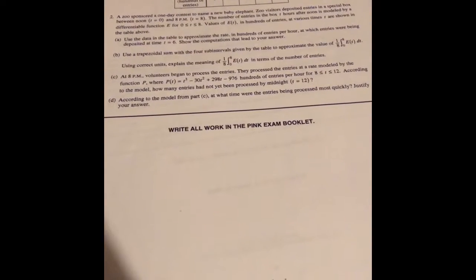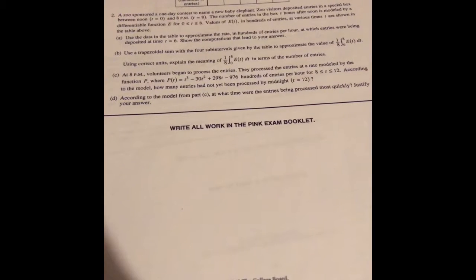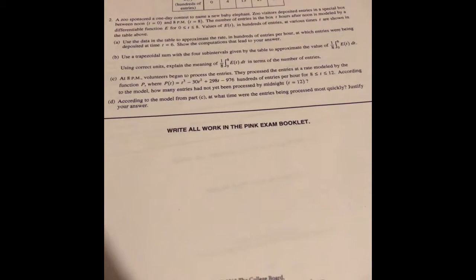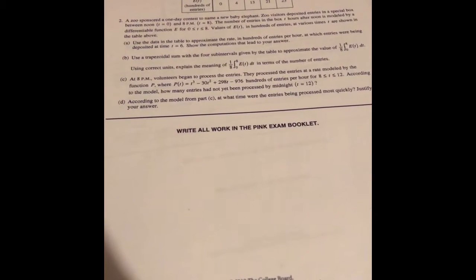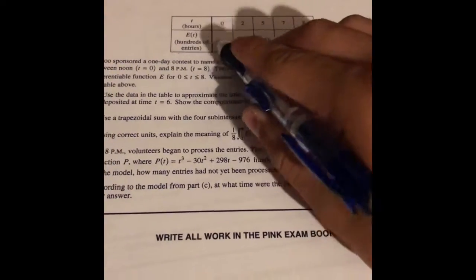Alright, so for part A, use the data in the table to approximate the rate in hundreds of entries per hour at which entries were being deposited at time t equals 6. Show the computations that lead to your answer. So basically the table is our E of t.